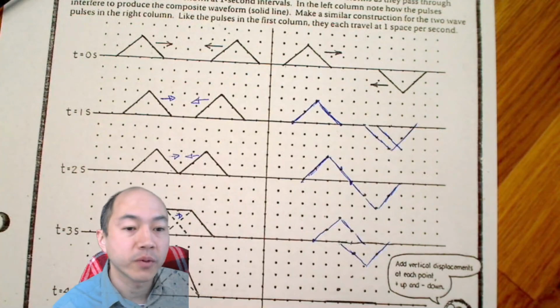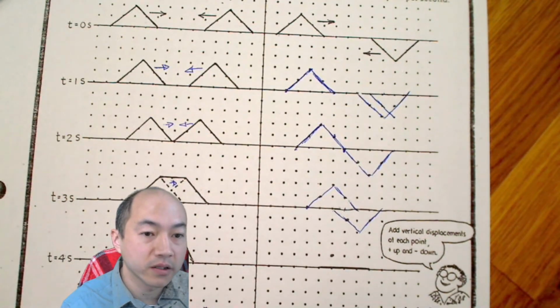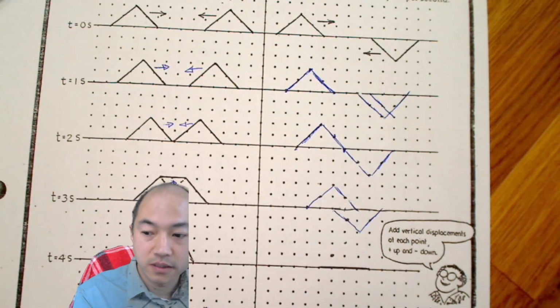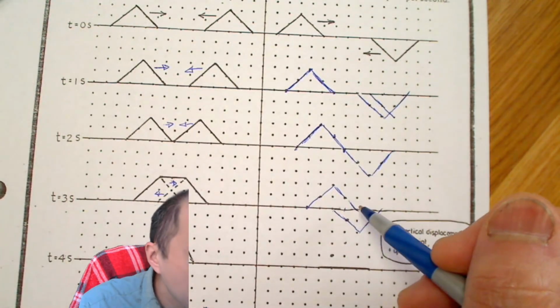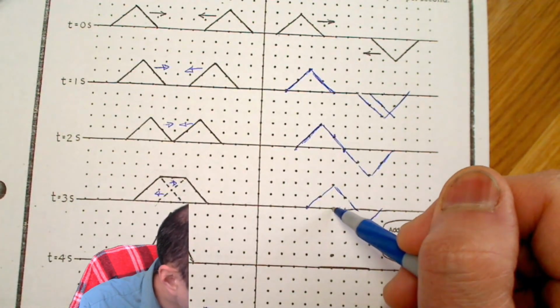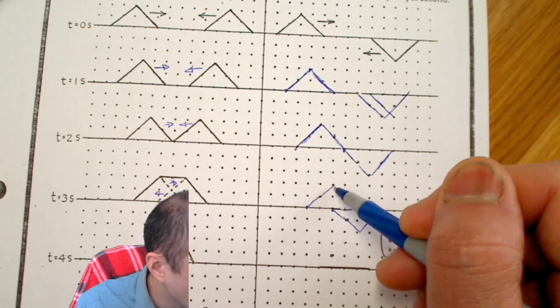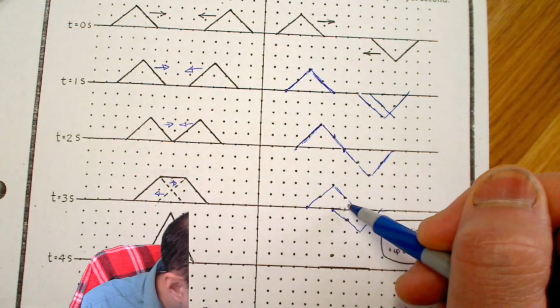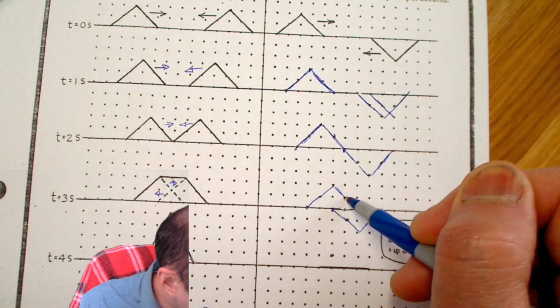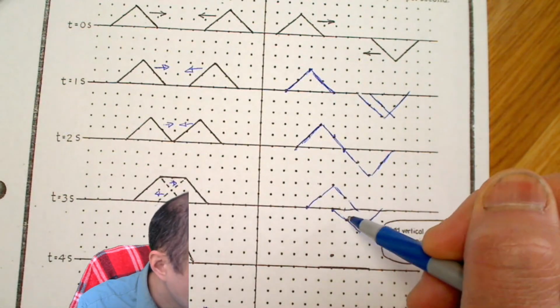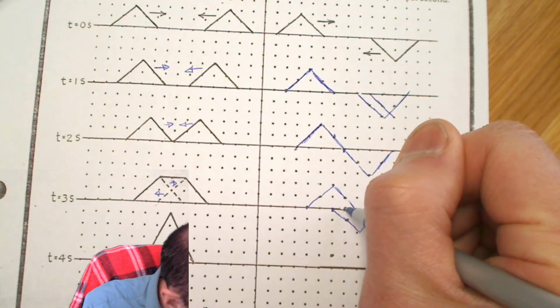So now we have to figure out how these are going to overlap on top of each other. So here, I've got, this is 0, that's 1. Sorry, 2 dots up, so that's going to be the same. This is 1 up here, 1 down, so that's going to be a 0.